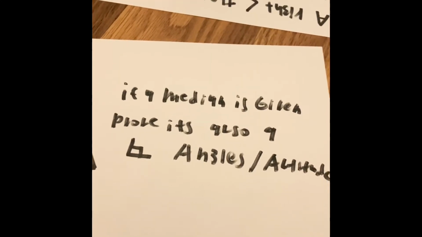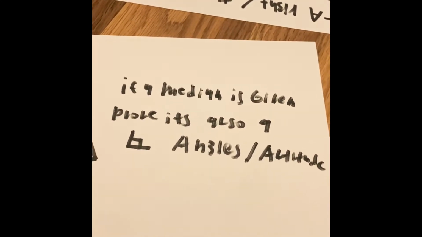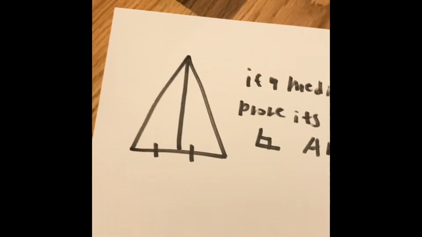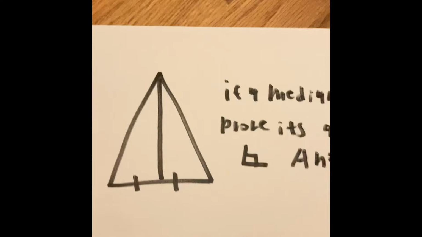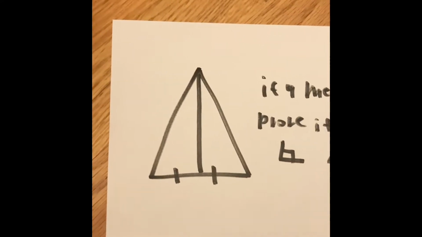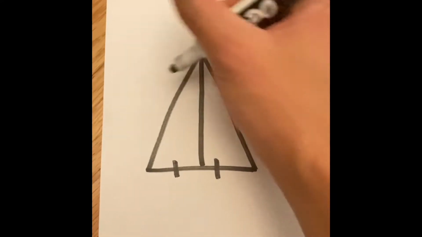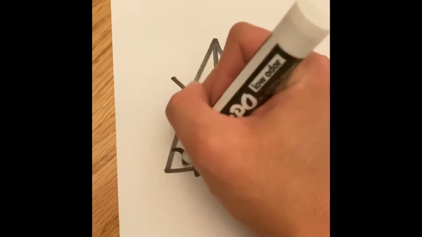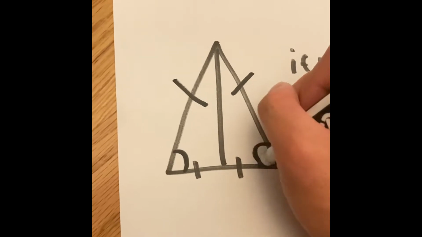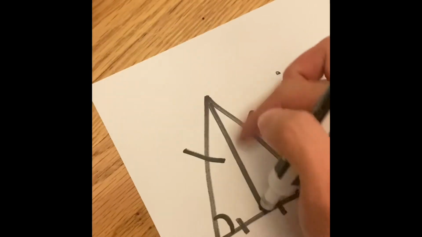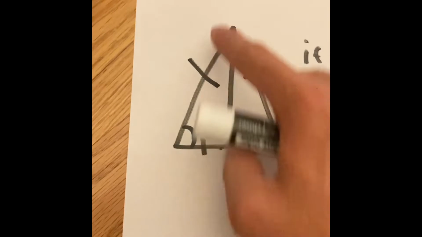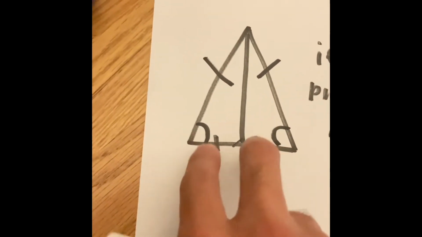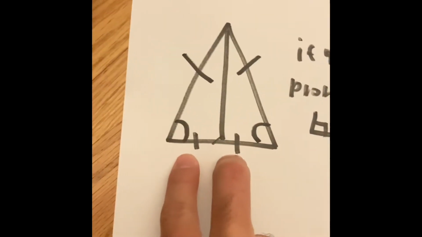If a median is given to us, we have to prove that it can also be an altitude. We're going to say that this is an isosceles triangle. So if it's an isosceles triangle, these two sides are congruent, and it also means that these two angles have to be congruent. The line here is a median, so it will give us two congruent segments.